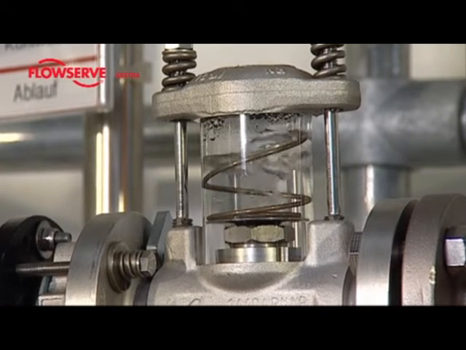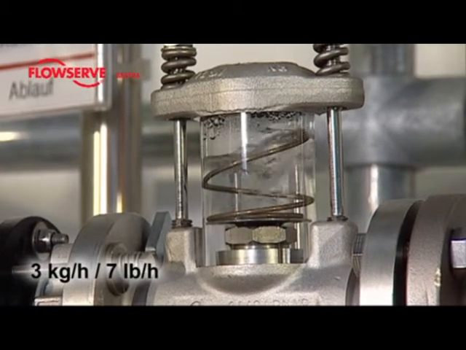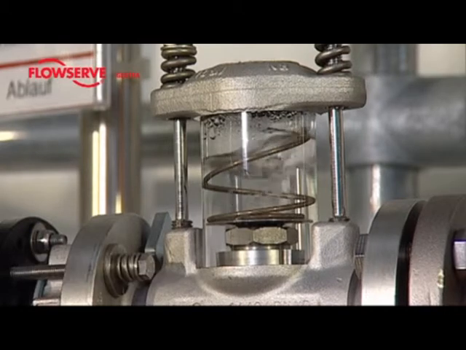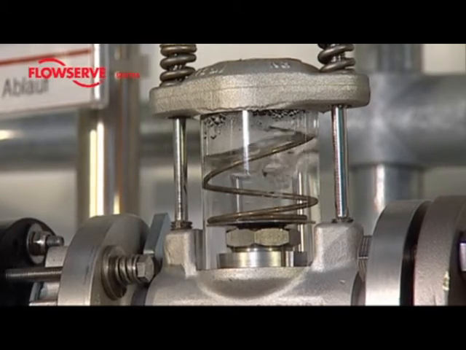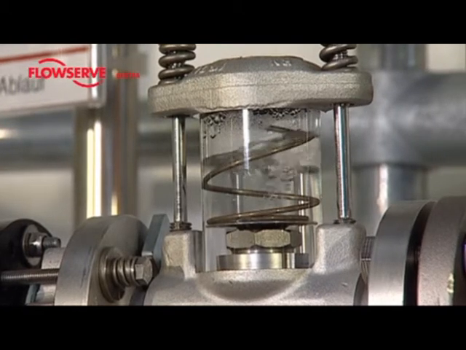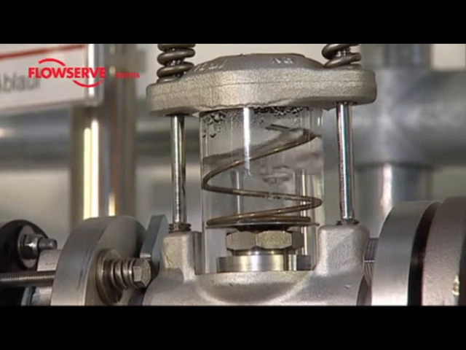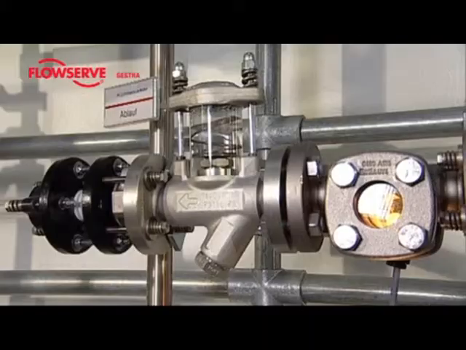If a steam trap causes a continuous steam loss of approximately 3 kilograms per hour, this can result in added costs of €1,200 per year at today's energy prices. This sum exceeds the price of a new thermostatic steam trap many times over.